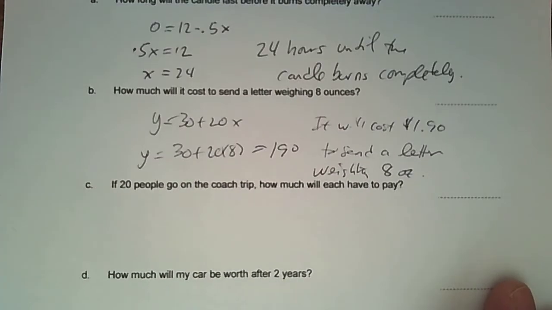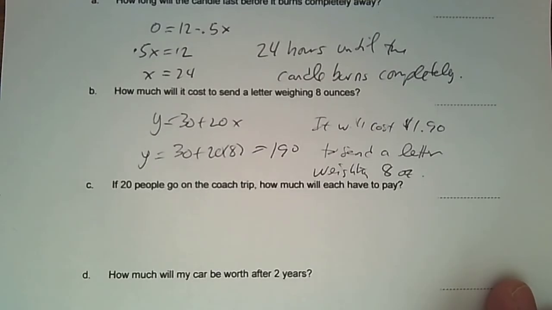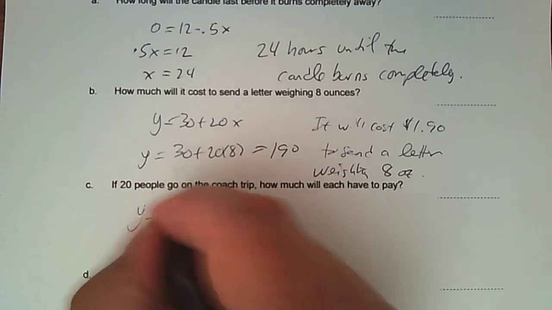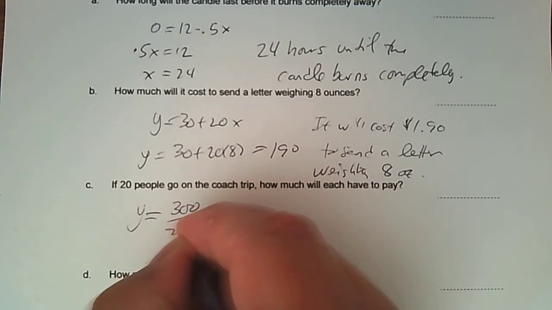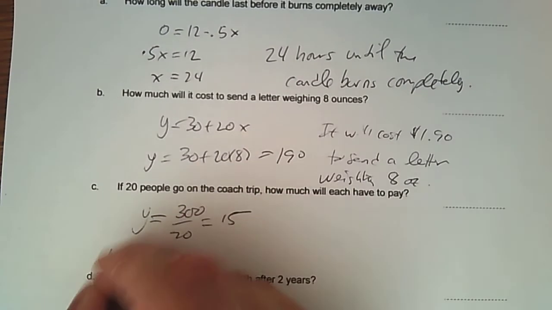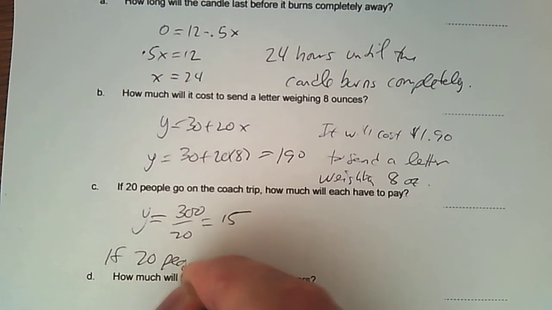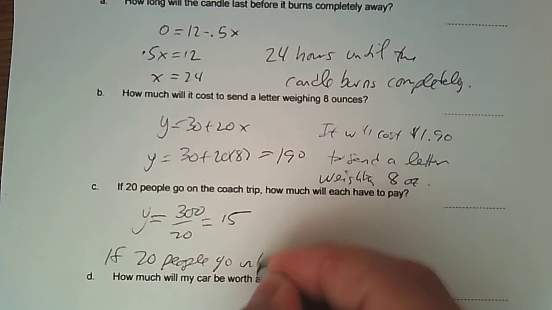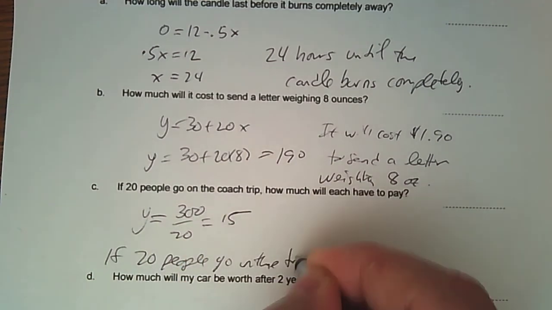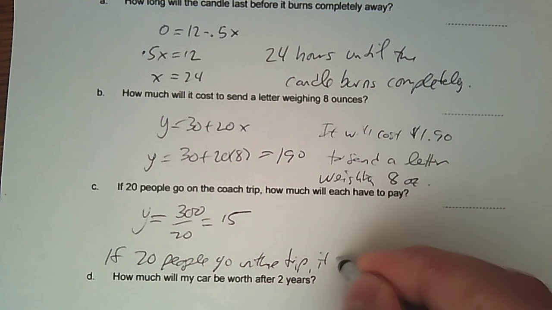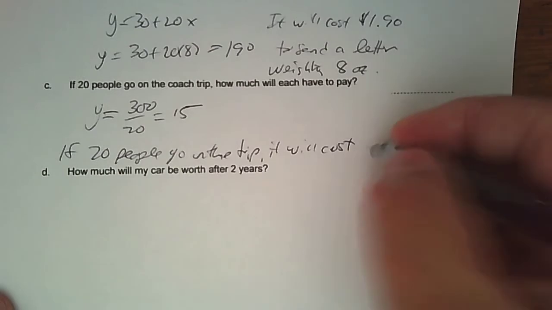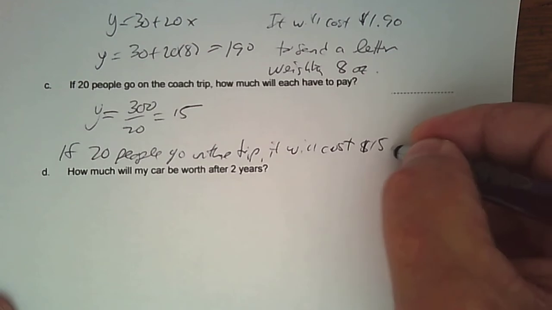Let's see what the question is for part C. In part C, it says, if 20 people go on the coach trip, how many people have to pay? So we already did this one in a lot of ways, right? So if I divide by 20, we said the answer was 15. So if 20 people go on the trip, it will cost $15 each, right?